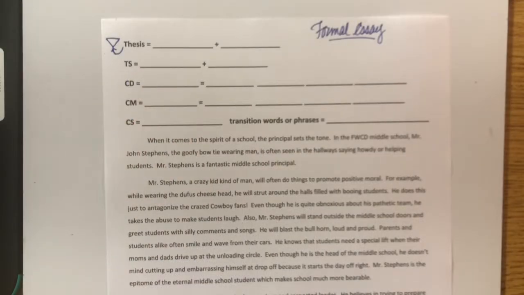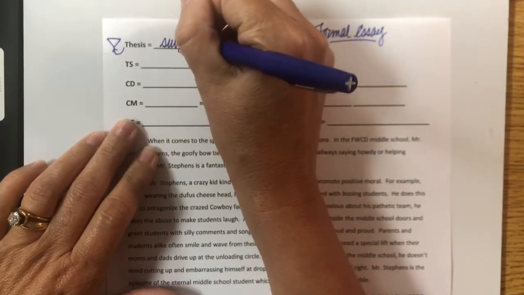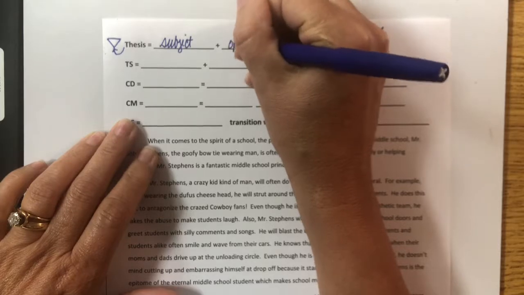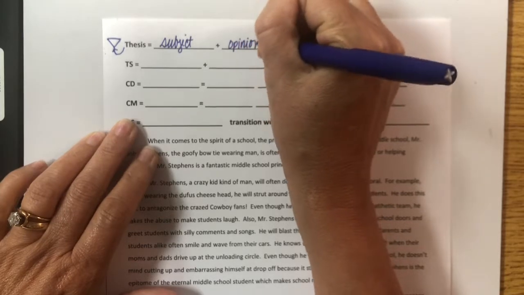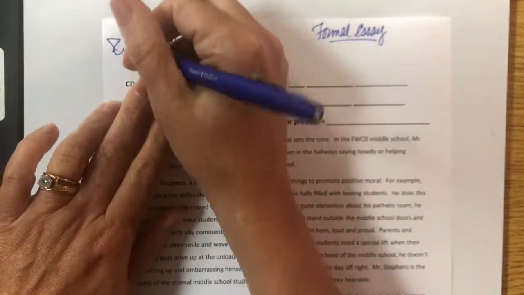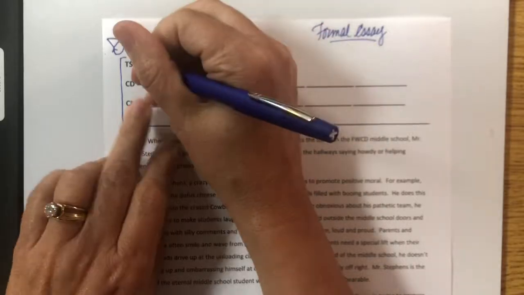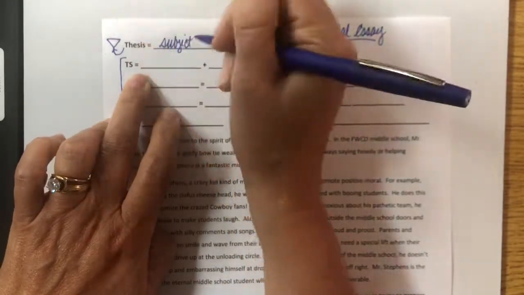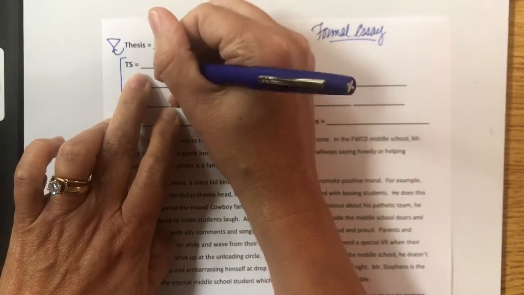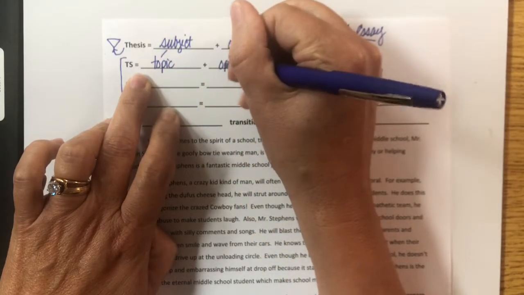And we know that a thesis is a subject plus an opinion. Okay? In a body paragraph, you have different parts. The very first sentence in a body paragraph is a topic sentence, and it's made up of a topic, which is a baby subject, and an opinion.